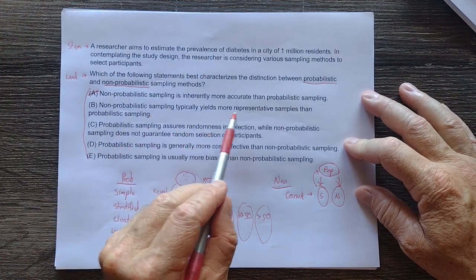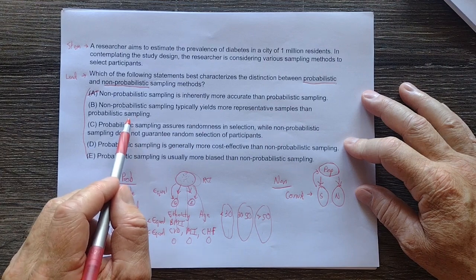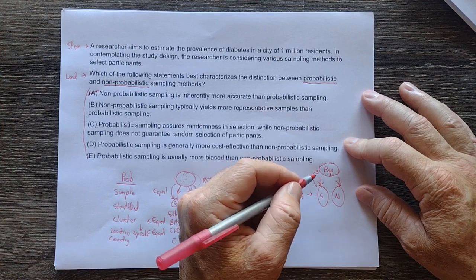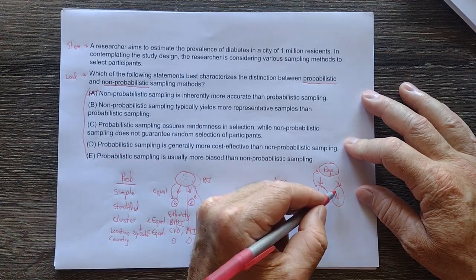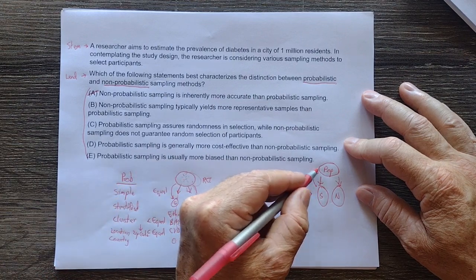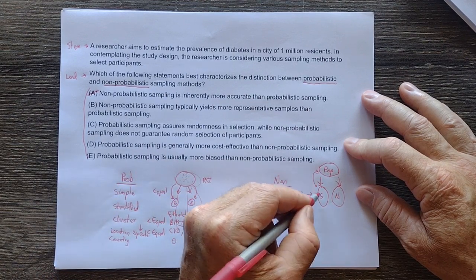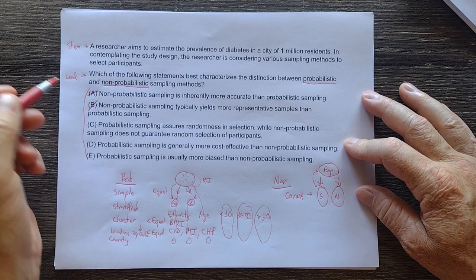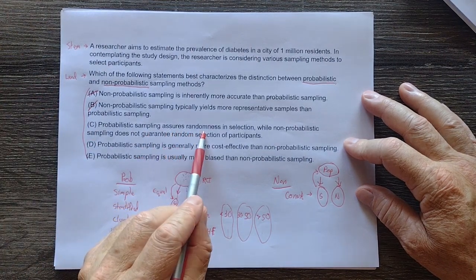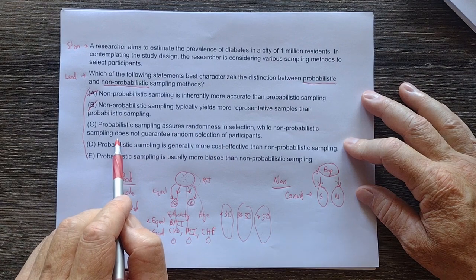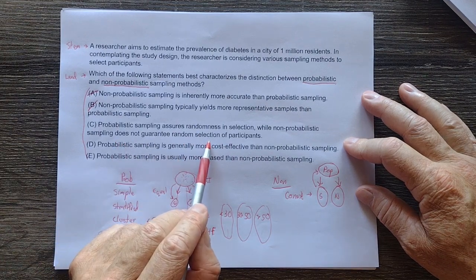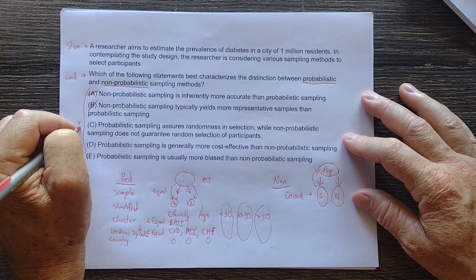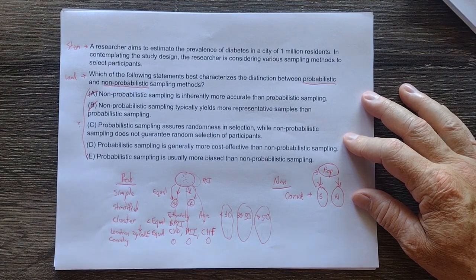Non-probabilistic sampling typically yields more representative samples. Oh, that's not true, because we said that when we are not selecting people in our groups by chance, then there's less probability of being generalizable to our population. So that one makes no sense either. Probabilistic sampling assures randomness in selection, while non-probabilistic sampling does not guarantee. That's true. I like that one. Let's go to the other ones before I commit to one, but that one I like.